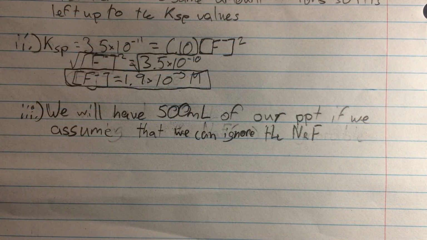Part 3 asks, calculate the minimum volume of 0.20 molarity NaF that must be added to the beaker to initiate precipitation of the salt selected for part 1. So for part 3, I said we will have 500 milliliters of our solution if we assume that we can ignore the NaF.